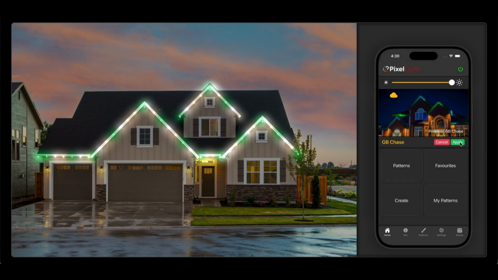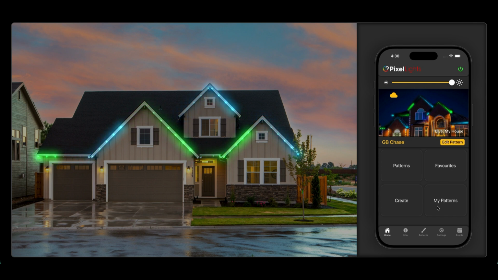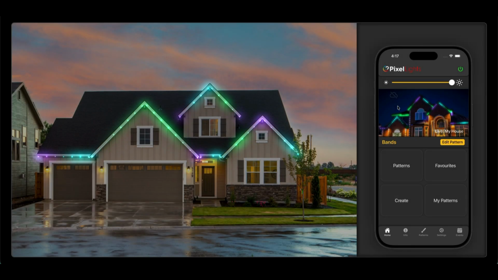The next 3 sections cover systems that use a Pixelights Cloud device. Cloud is an extension to our system that provides away-from-home access, increased connectivity, event scheduling, and more. For more information, visit our website.